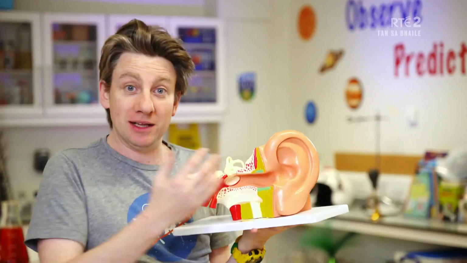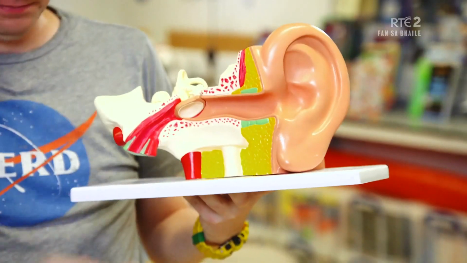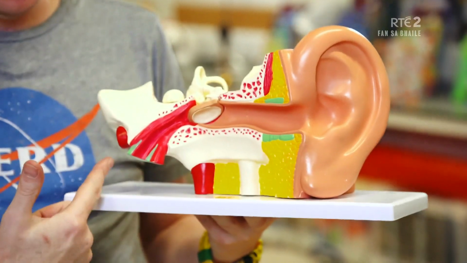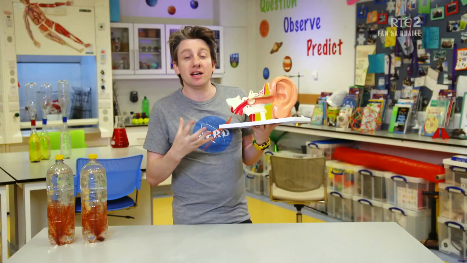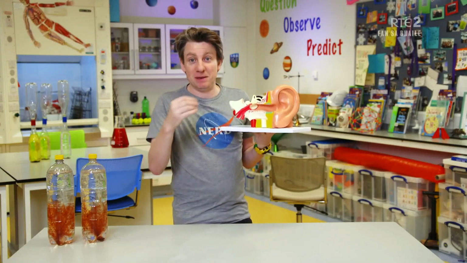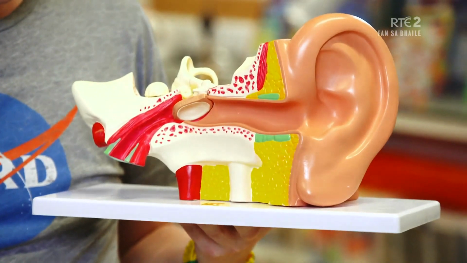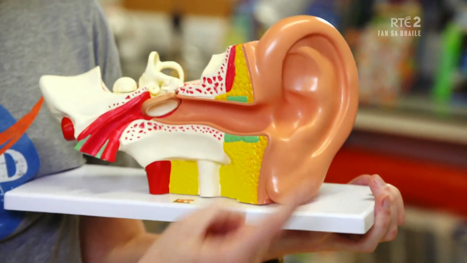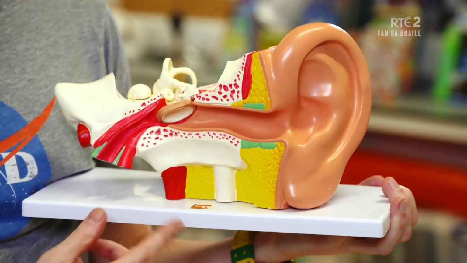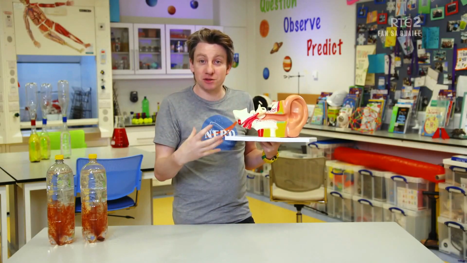This is a model ear, like the ones that I have here. There's lots of different parts to your ear, and we're dealing with a subject of science called biology. Biology is the part of science that deals with living things, whether they be plant, animal, human, or anything else like that. There are three different parts to your ear. There's the outer ear, the middle ear, and the inner ear. And each of these bits has different parts that do different jobs.